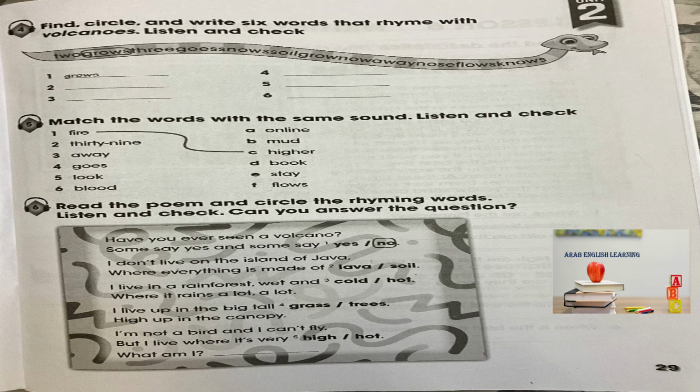Page 29. Exercise 4. Find, circle, and write 6 words that rhyme with volcanoes. Listen and check. 1. Grows. 2.